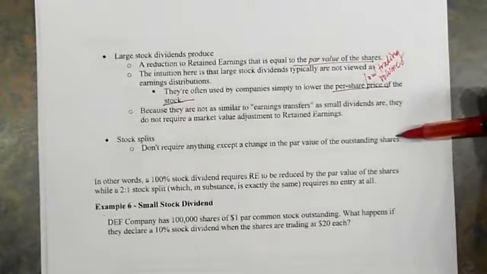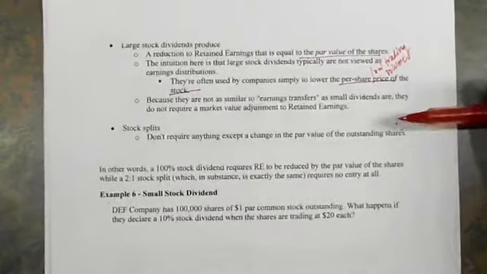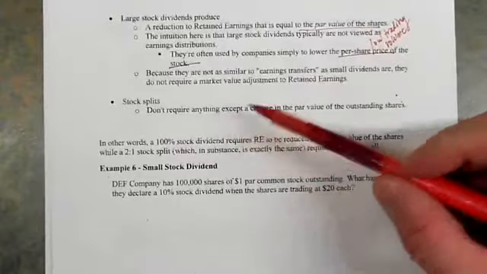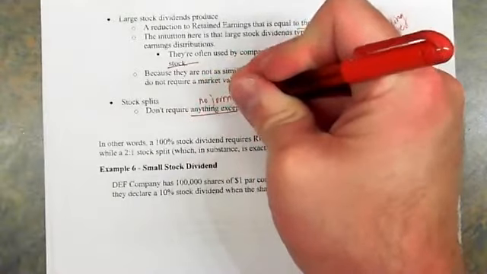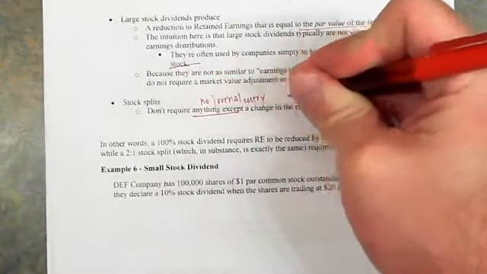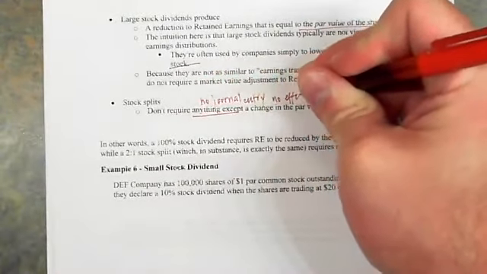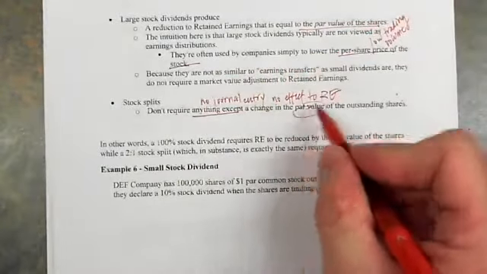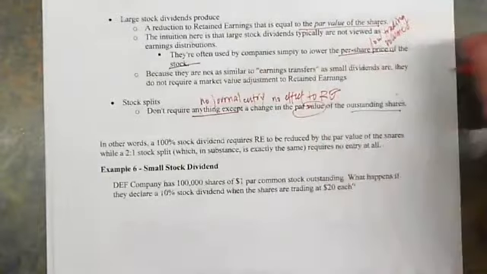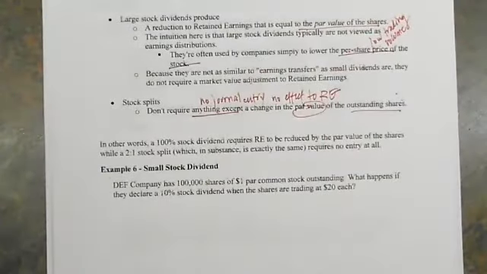Stock splits, like I said, are sort of stock dividends in disguise because they don't require anything in terms of a journal entry. So there's no effect to retained earnings. They just change the par value of the outstanding shares. And then, of course, the price also is split in those terms.